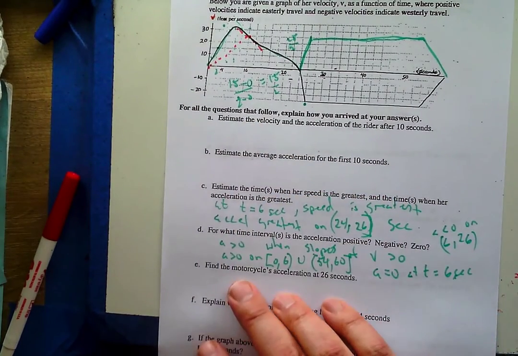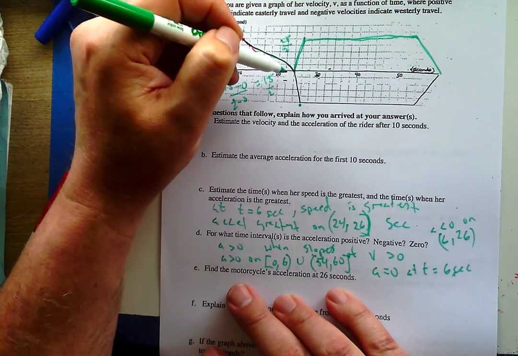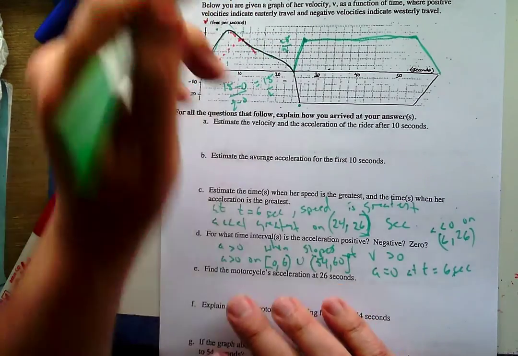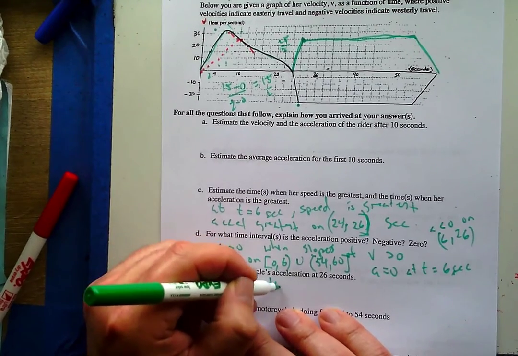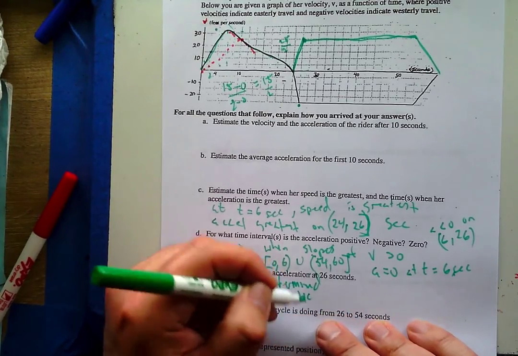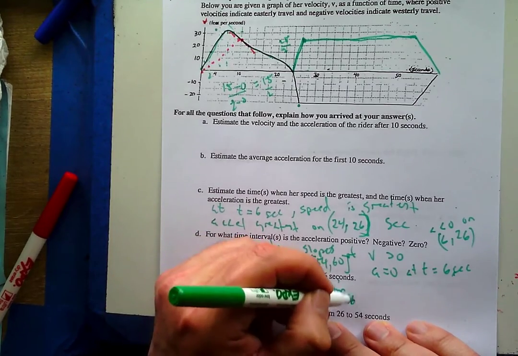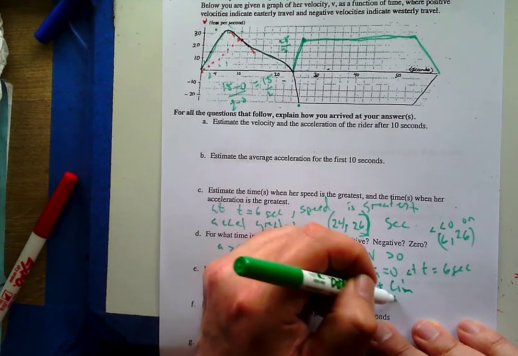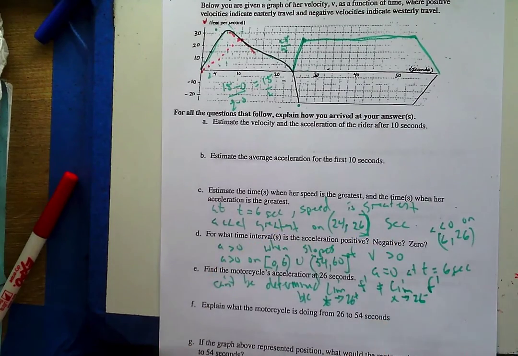Okay. Find the motorcycle's acceleration at t equal to 26. Okay, that's there. I want to know the slope there. Well, I can't find it. It can't be determined because the limit as t approaches 26 from the positive of f prime doesn't equal the limit as t approaches 26 from the negative of f prime.